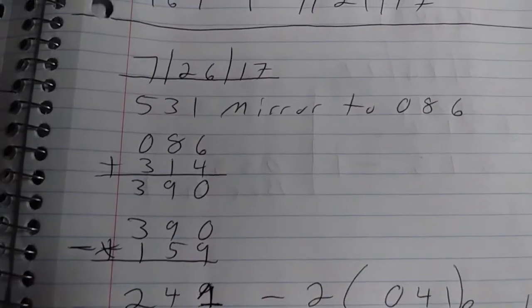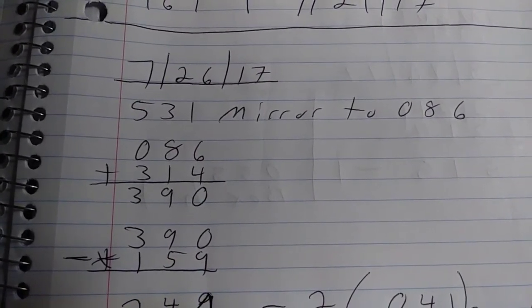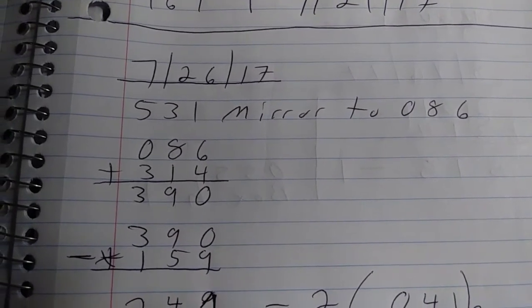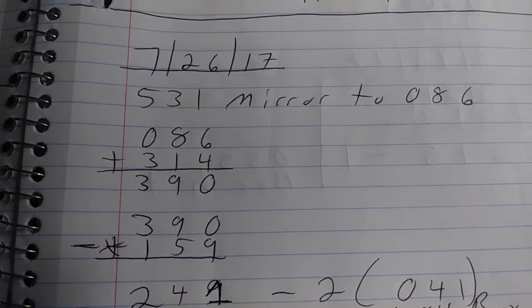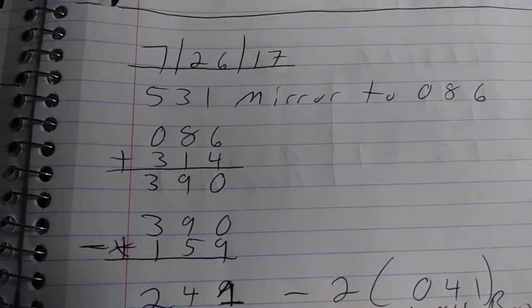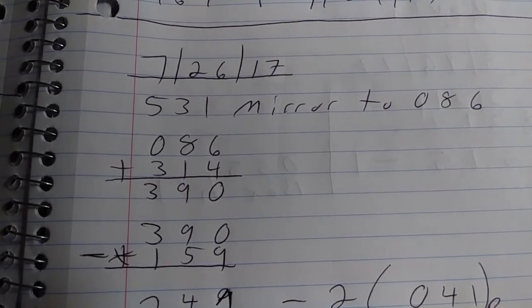The next one was, you had 531 hit, and then you mirror that out to 086, and then 086 plus 314, so 6 plus 4 is 0. 8 plus 1 is 9, and then 0 plus 3 is 3, so 390.